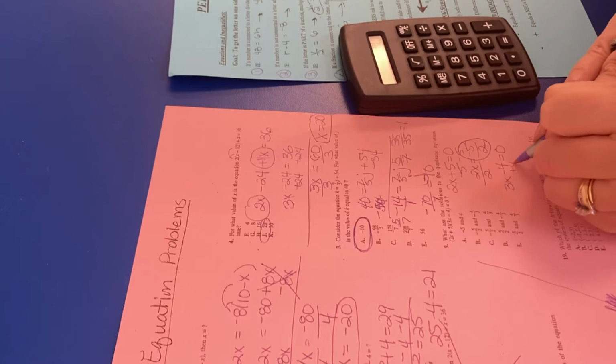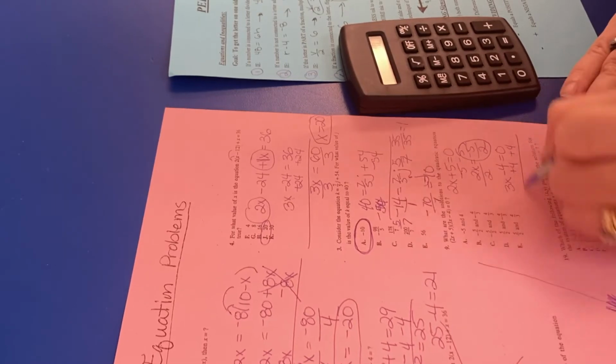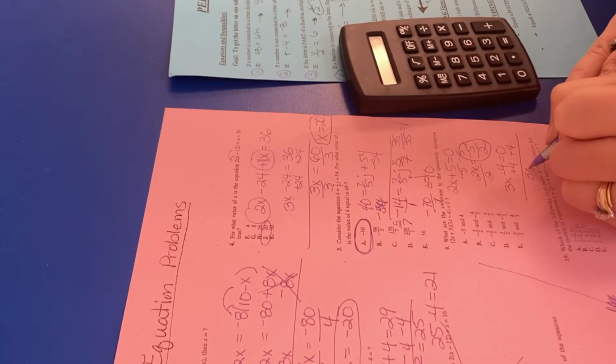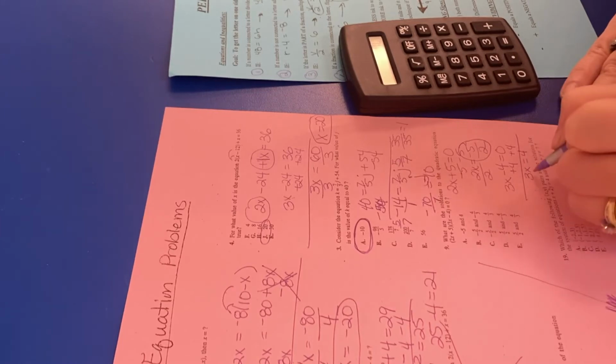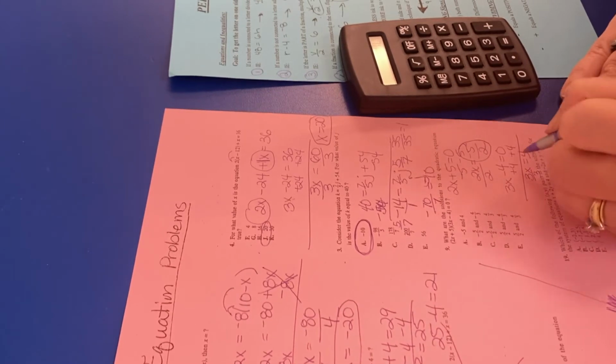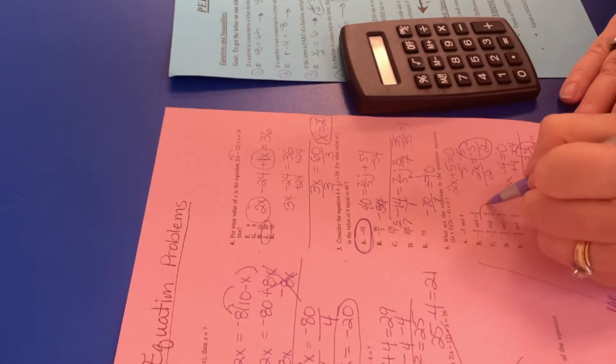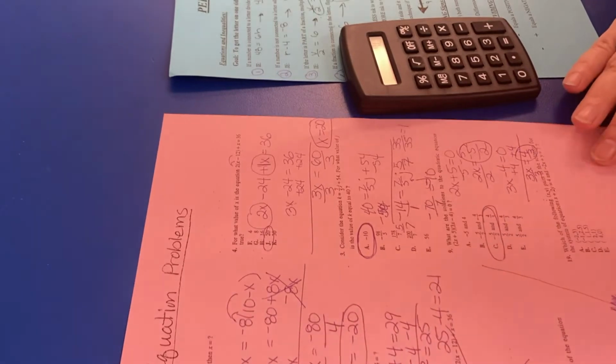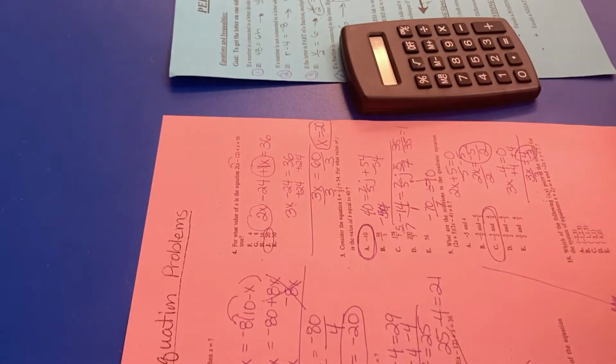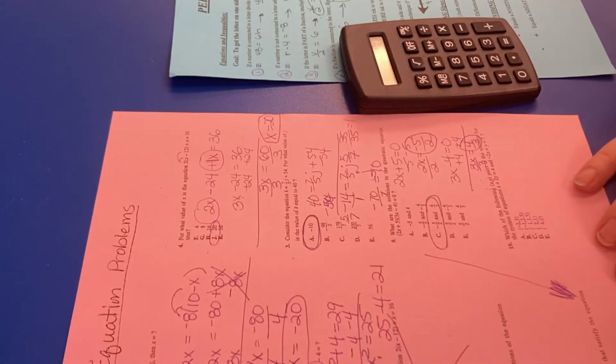Same thing here, plus 4 plus 4. Now we got 3x equals 4. Divide by 3, divide by 3. That's your answer. So you got 4/3 and negative 5 over 2, and that would be this one right here in the middle. Okay, so ironically, here's another example of it, right?